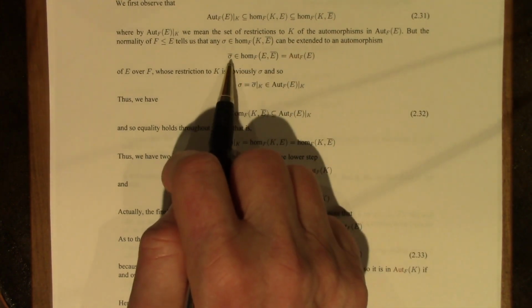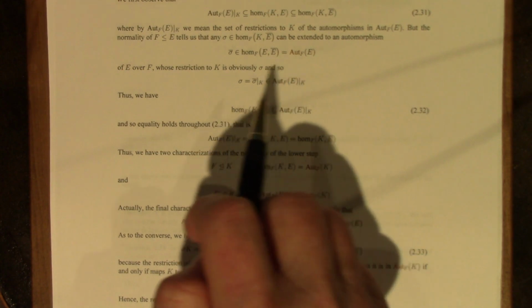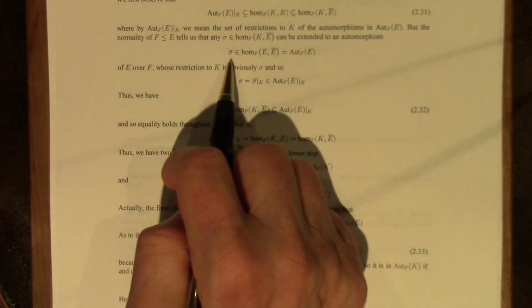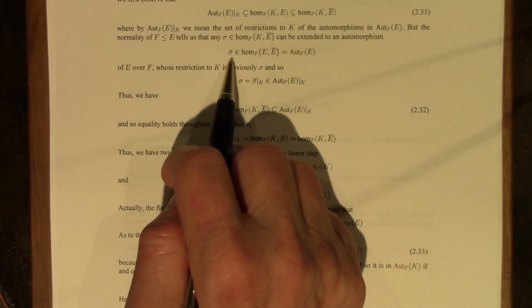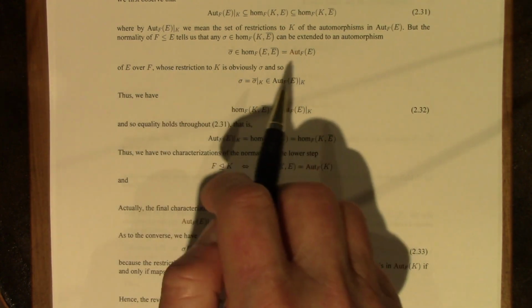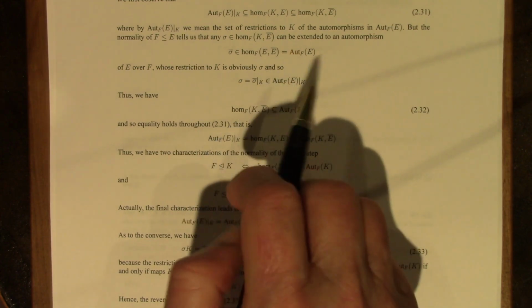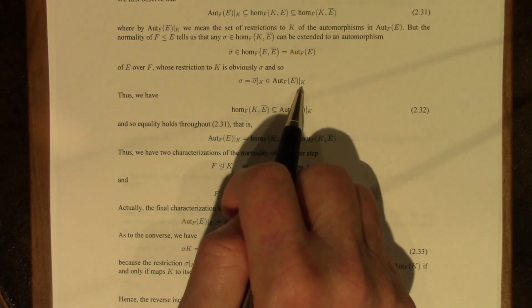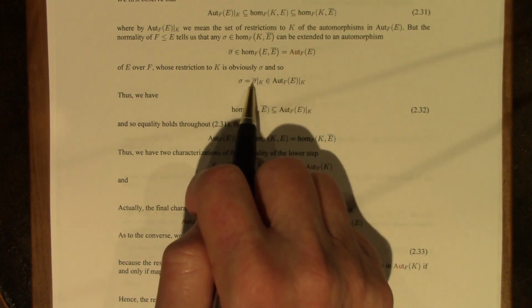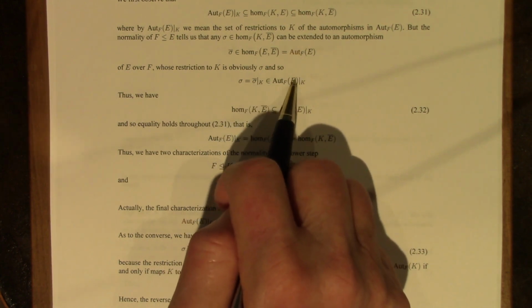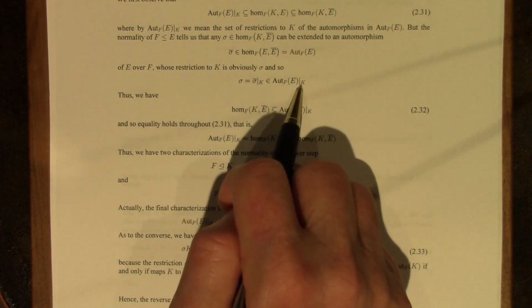So sigma bar, then of course its restriction to K is sigma. That's what we got sigma bar from. And so sigma is the restriction to K of sigma bar, which is a member of this set. Sigma bar belongs to the automorphisms of E over F. We restrict it, we get sigma.